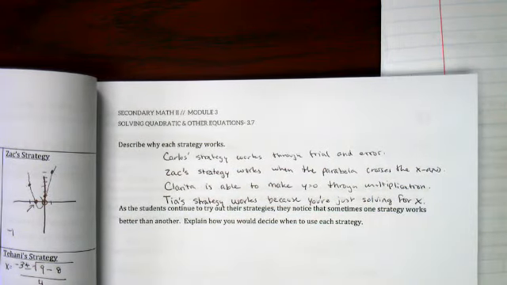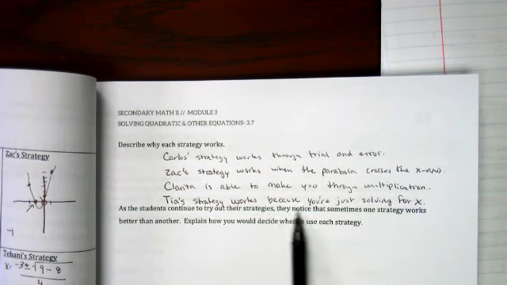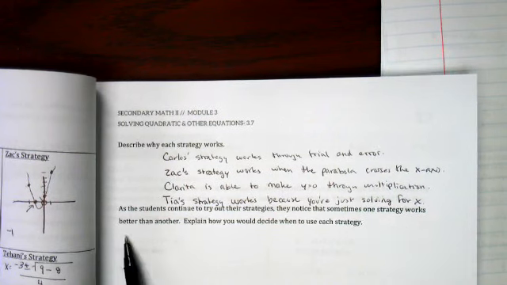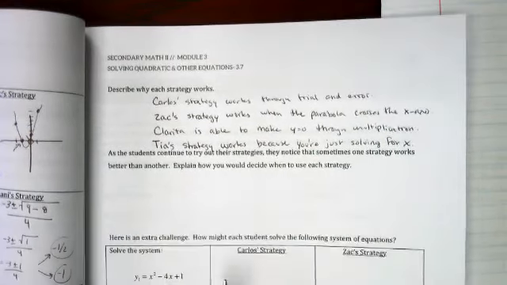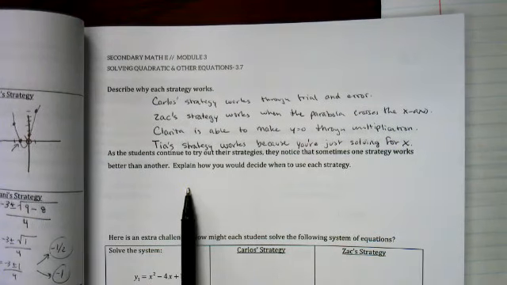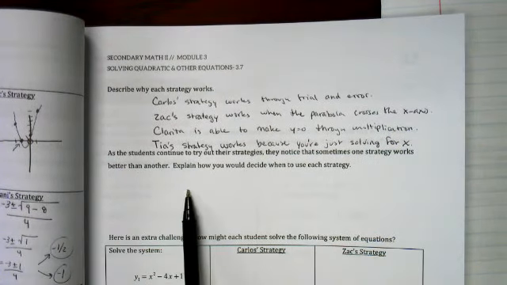As the students continue, let's look at the next problem. As the students continue to try out their strategies, they notice that sometimes one strategy works better than another. Explain how you would decide when to use each strategy. This is up to your explanation, right? You get to decide when you would use each strategy. So I recommend you pause the video, fill in when you would use each strategy, and then come back and I'll explain my opinion.